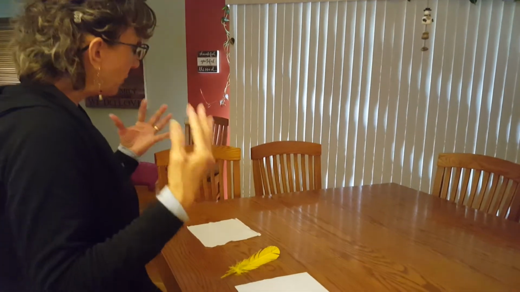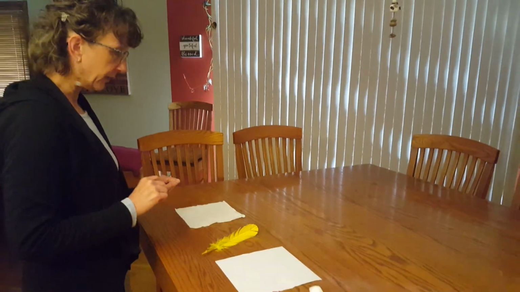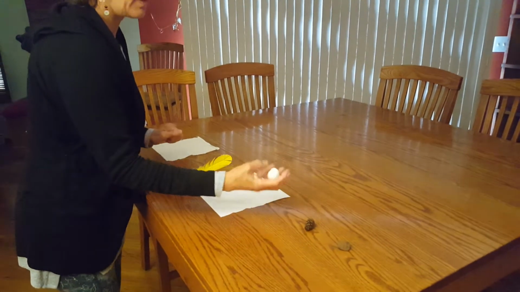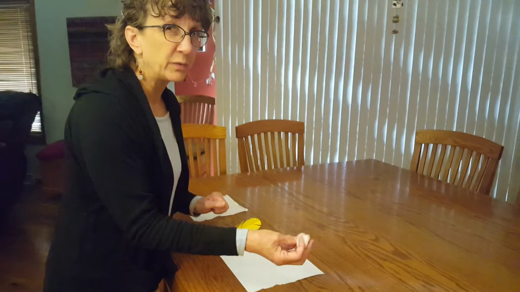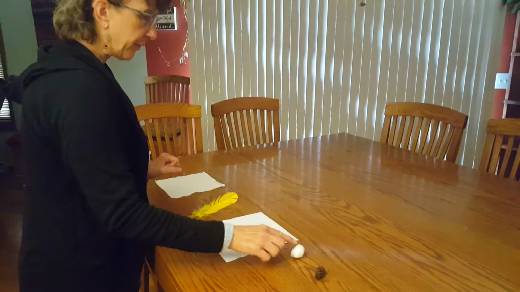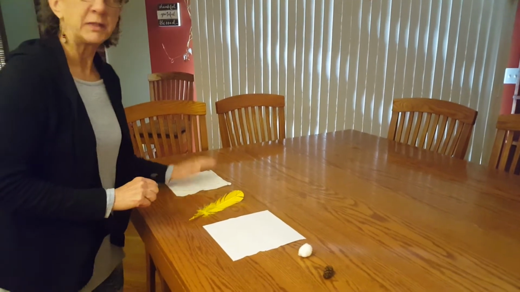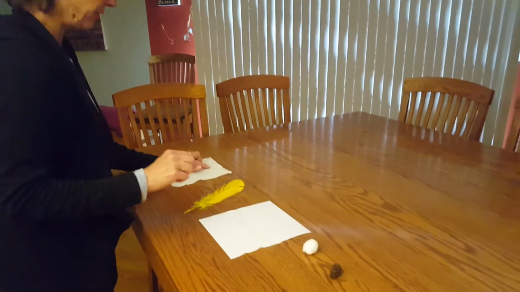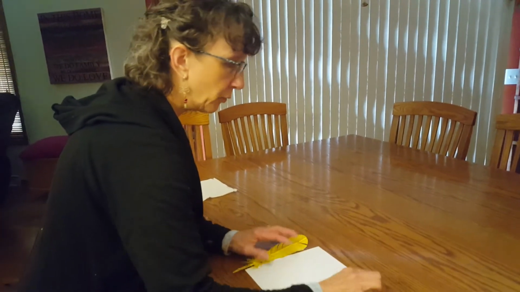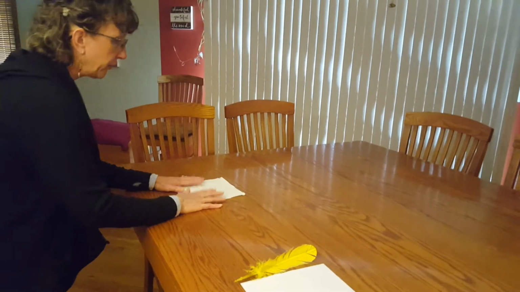So I am going to predict with all of my objects which one goes the farthest. I think it's because this is really lightweight, this cotton ball, and it's really small. I think that one's going to go the farthest. It's kind of a tight race. Maybe the Kleenex. Those two the farthest. Okay, so let me scoot these over because I know when I get windy, when I blow, everything close by goes. So I just want to use the Kleenex first.